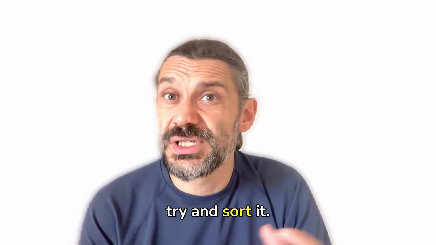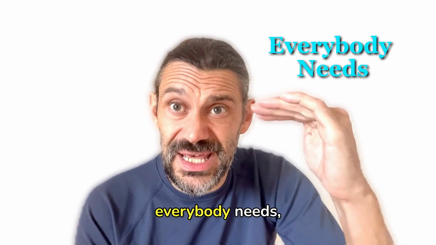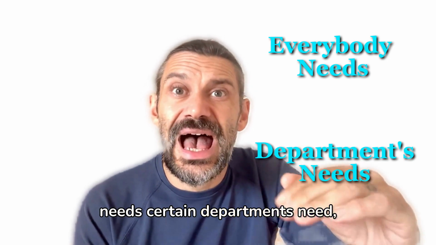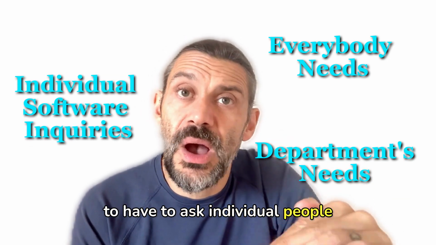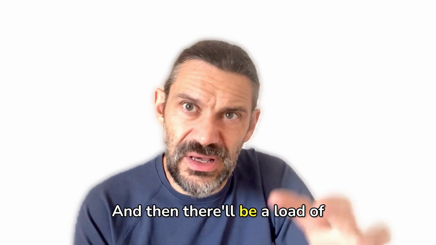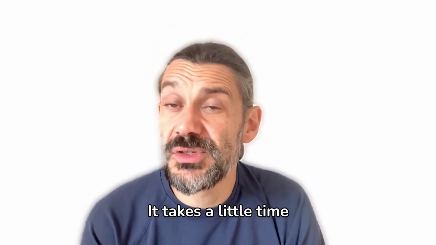So we're going to try and sort it. We're going to sort it into the stuff that absolutely everybody needs, certain departments need, and the stuff that we're going to have to ask individual people why they've got this software. And then there'll be a load of stuff that we can just get rid of. It takes a little time to go through this.